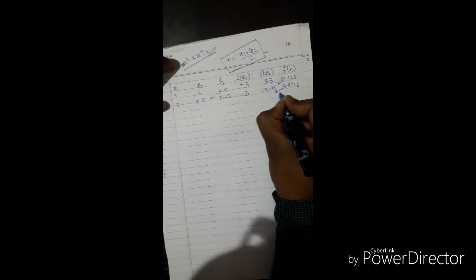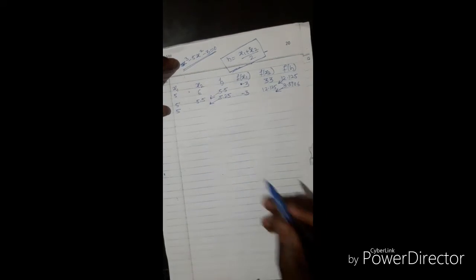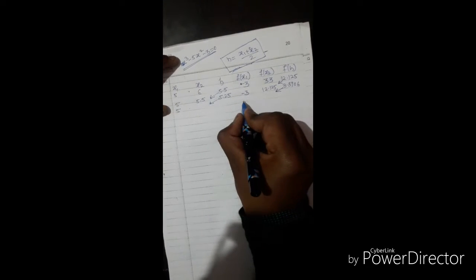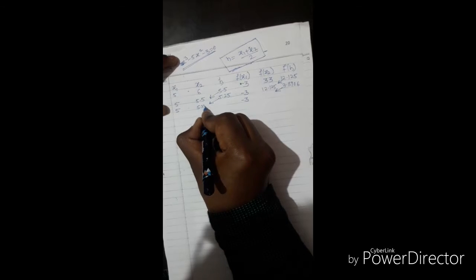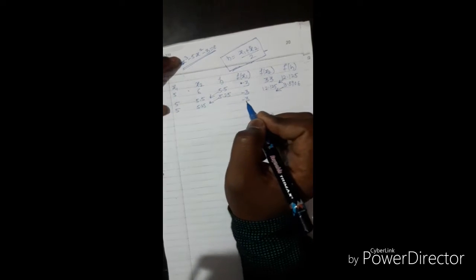If we put this value 5.25 in equation 1, we will receive 3.8906. Okay, again the sign didn't change here, so we will take this value as it is, and 5.25 as it is. If we insert 5 in equation 1, we will receive -3, then 5.25 we insert in equation 1.